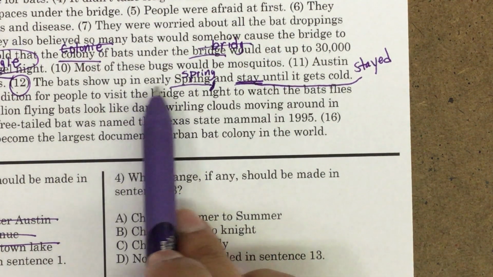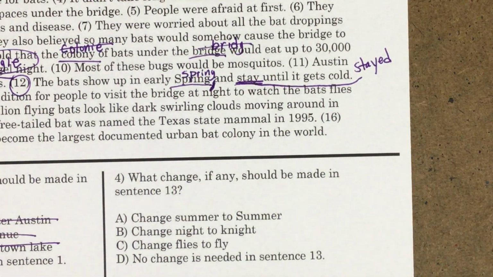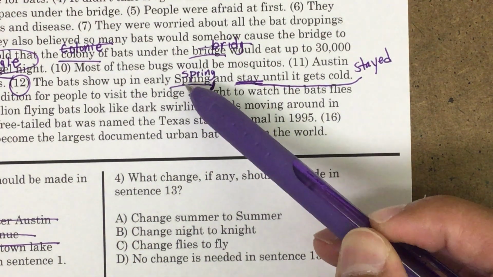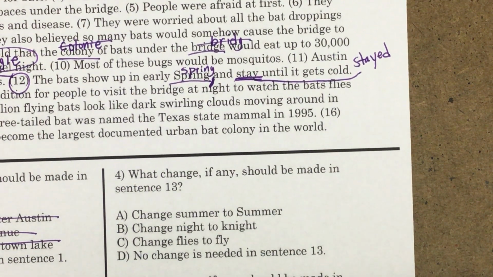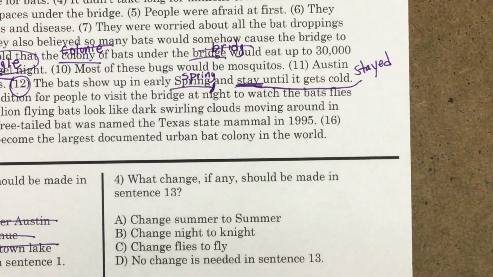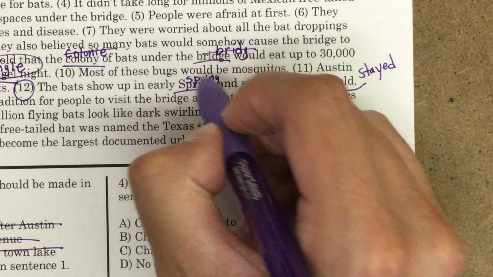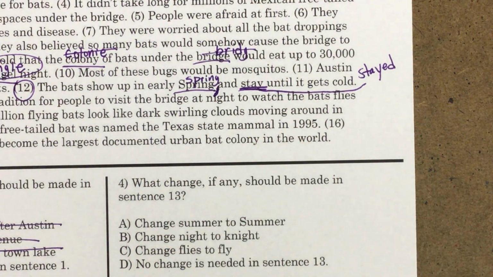The bats show up in early spring. Spring is a season. Now, is the first letter in spring supposed to be uppercase or lowercase if it's a season? Remember, seasons do not start with an uppercase letter. Don't let that trick you. So this might be our answer so far. Let's look at the next one.